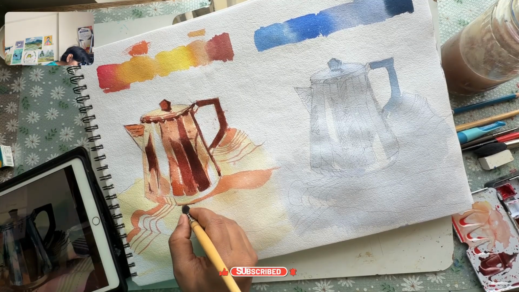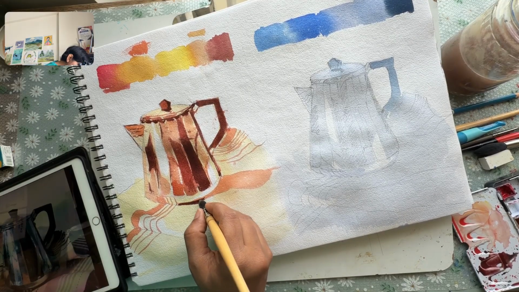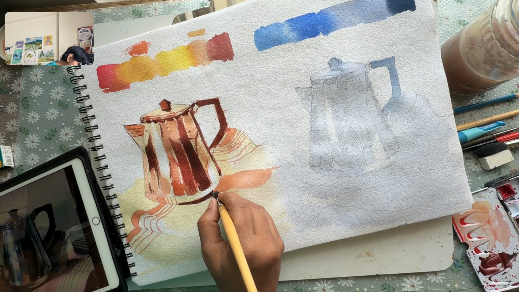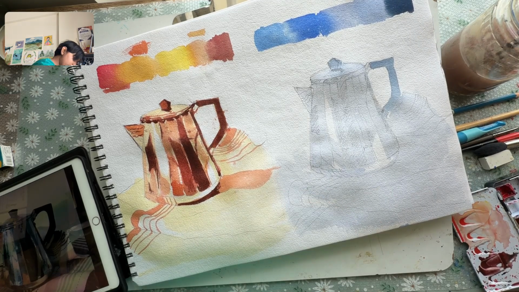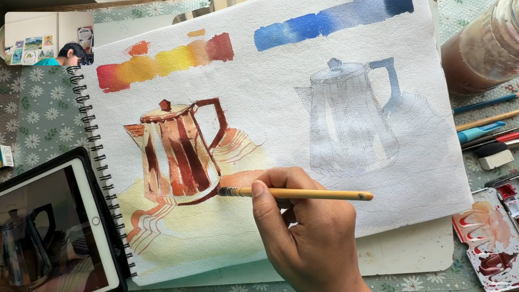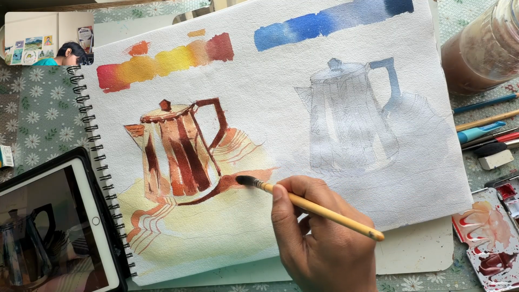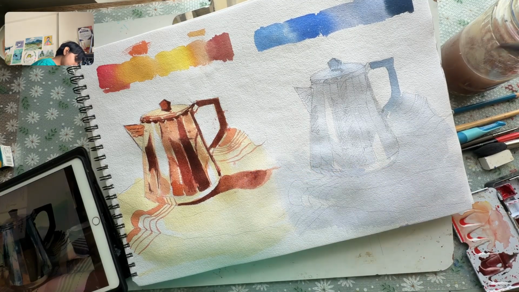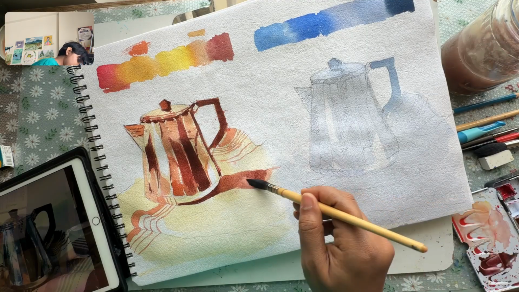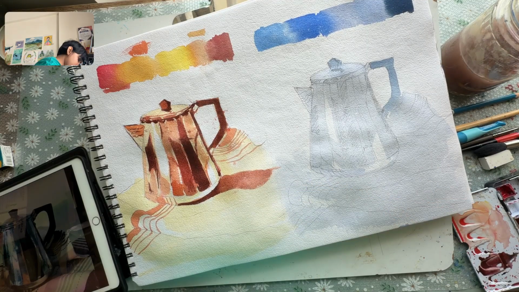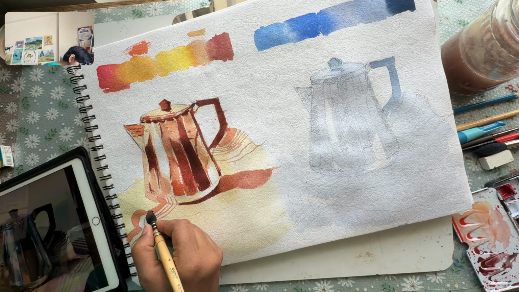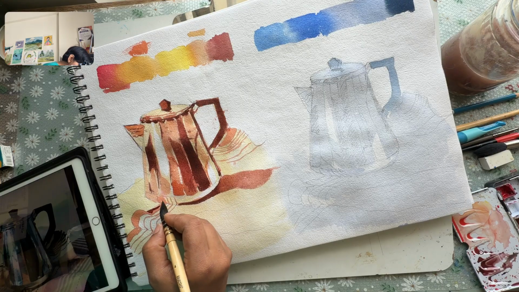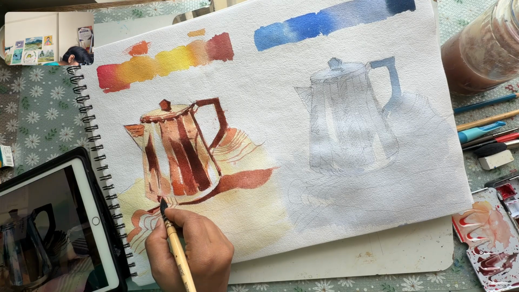I think we need some darks here. You see, this is more dark. Then towards here, it is going less dark, so I just add some water. Then I think this also needs to be more dark.